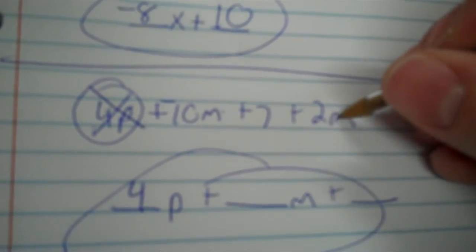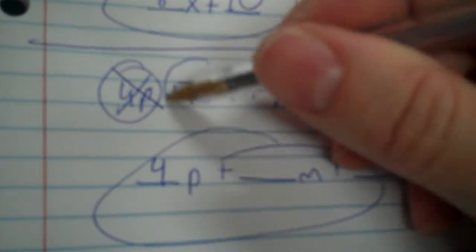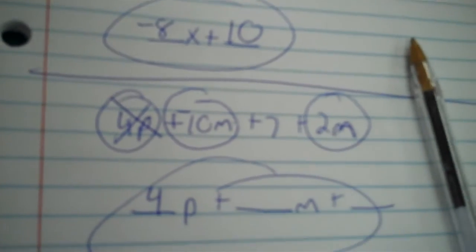Then m, I have m here and here. That's an m right there. Since I have 2 of them, I plus the coefficients, negative 10 plus 2. It's not 10 plus 2, it's negative 10 plus 2. You'd start at negative 10 and move forward 2. It's negative 8. Numbers that don't even have a letter, just a 7.